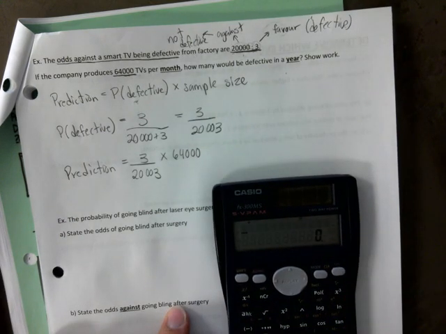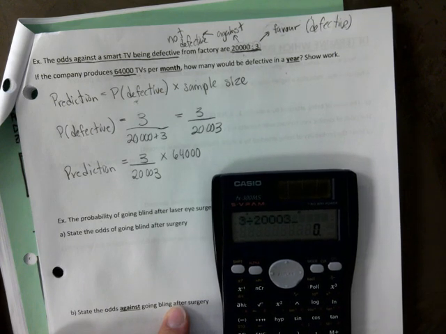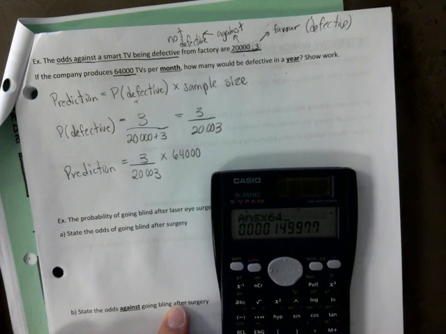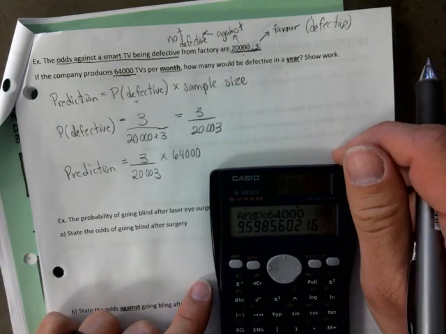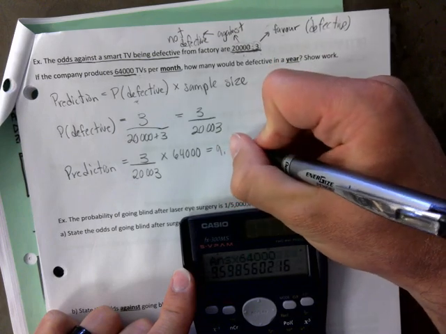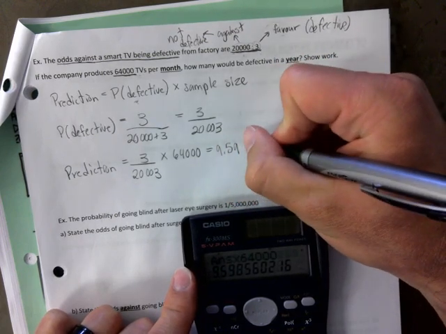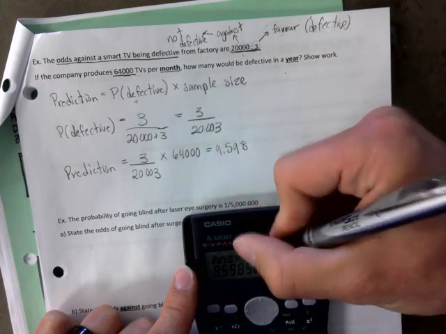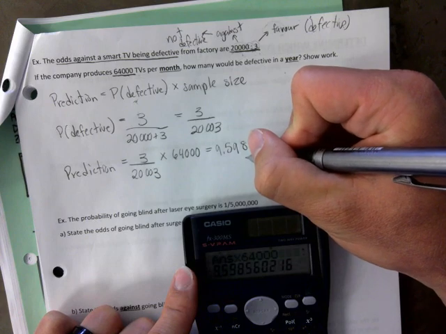If we plug that into our calculator, 0.03 times 64, that gives us 9.6. I did say to round to 4 decimal places, so I will do that.